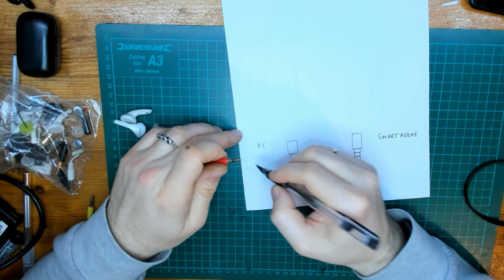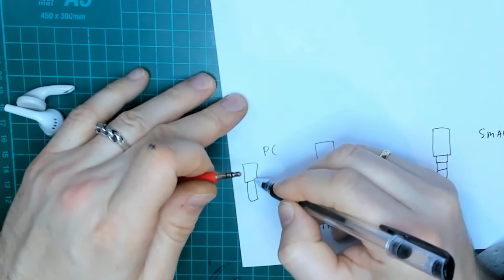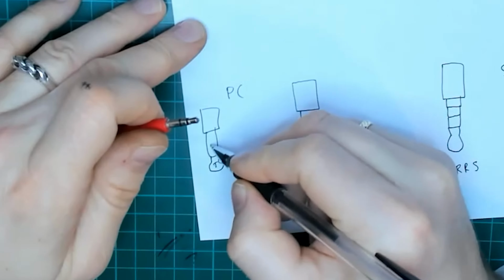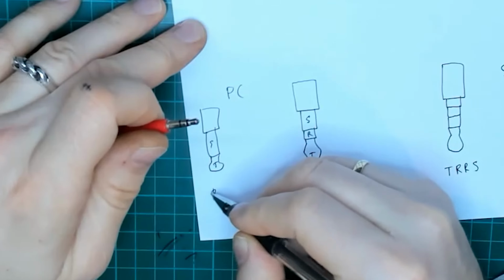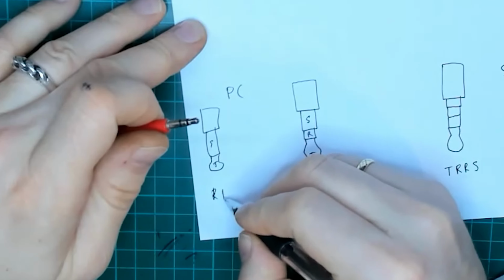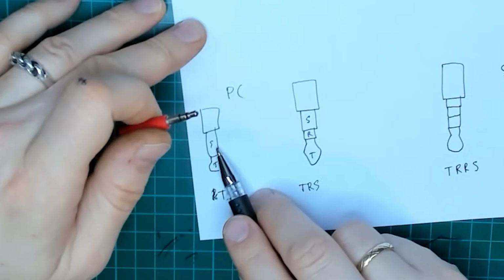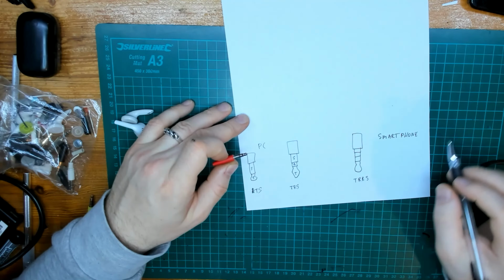But there are also types like this, which will be only TS. No ring here, just the sleeve and the tip.